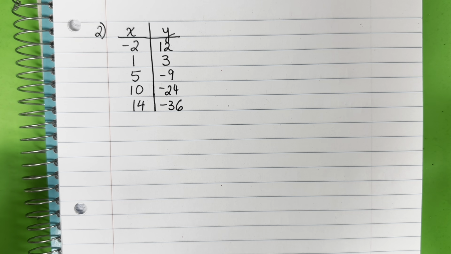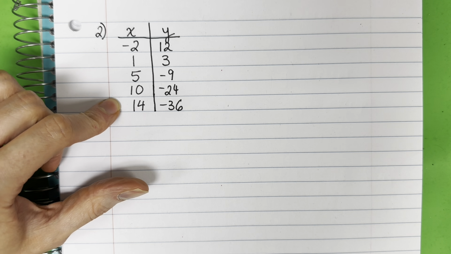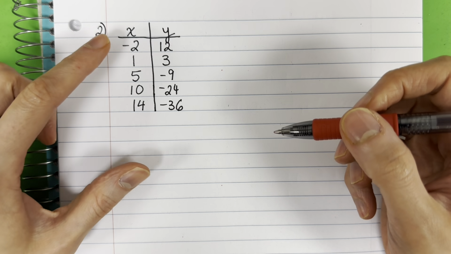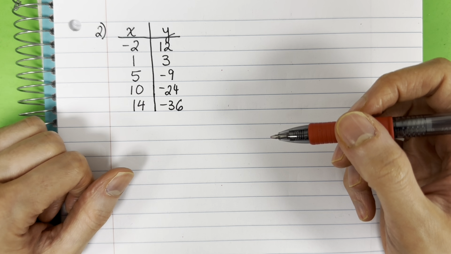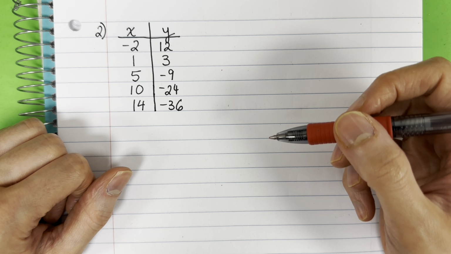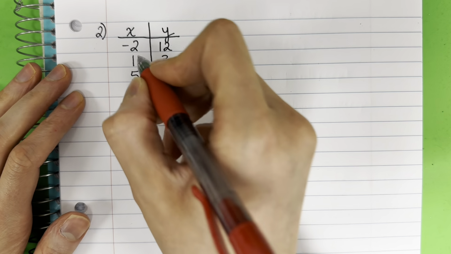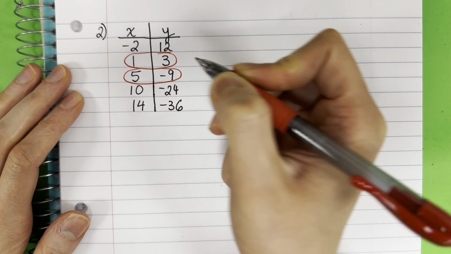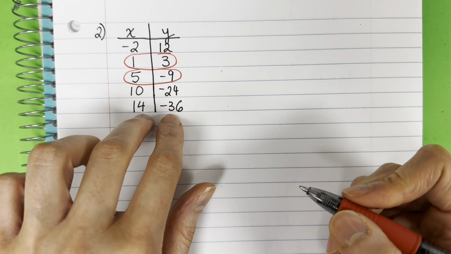Question 2. All right, so this time I have a table, which is a little bit different, but don't worry, don't panic. It's very simple. So what you're going to do is you are going to pick 2 pairs. It does not matter which pairs you pick from the table because you will have the same answer in the end. All right, so I'm going to go ahead and pick (1, 3) and (5, negative 9). Remember, it does not matter which pair. You could pick (10, negative 24) and (14, negative 36).